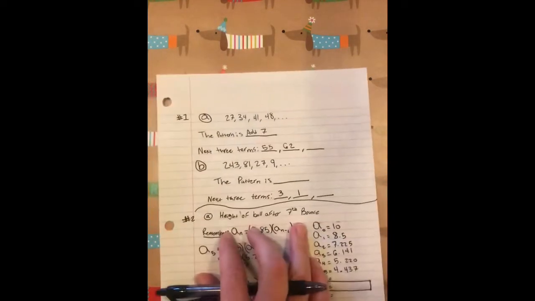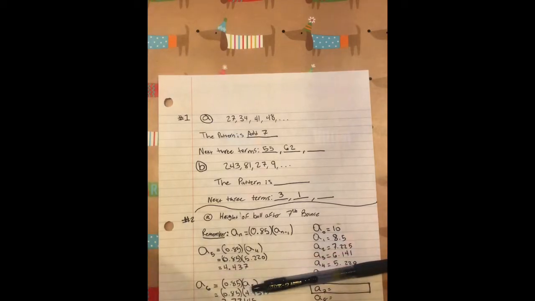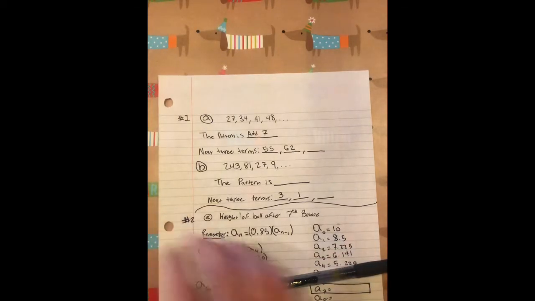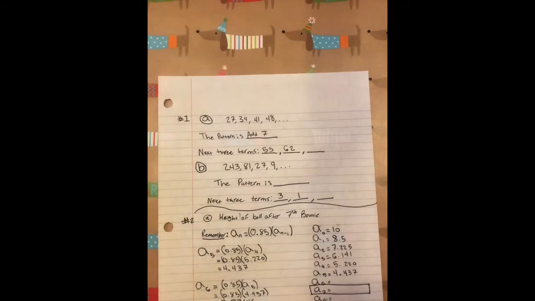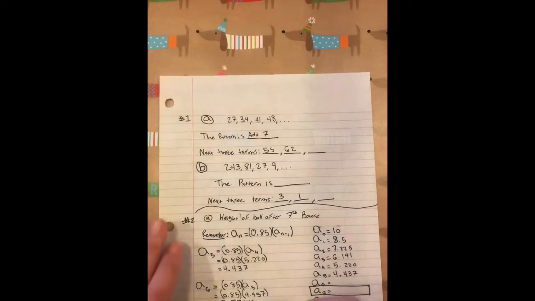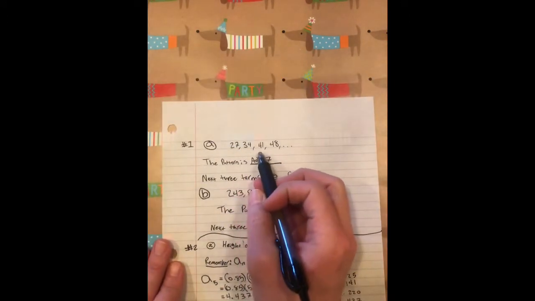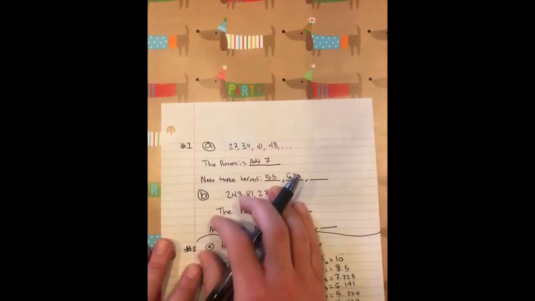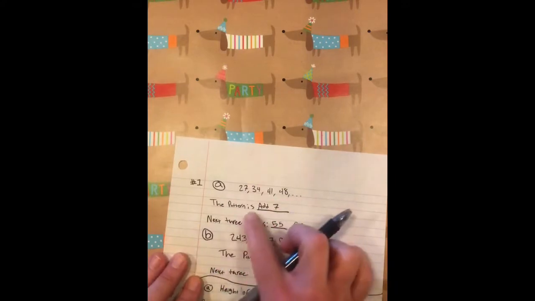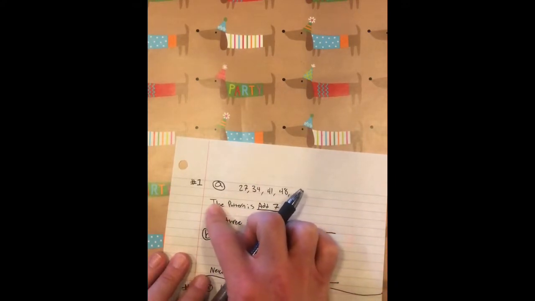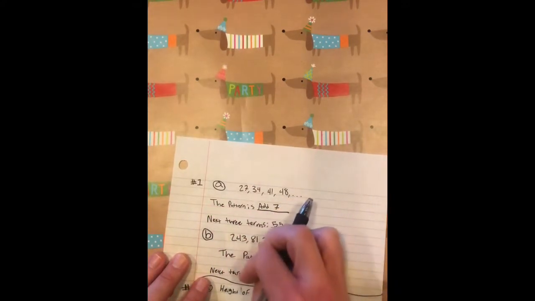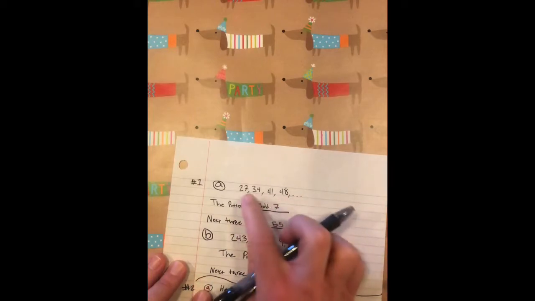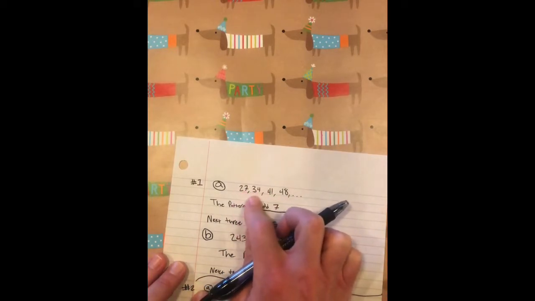But right now, let's look at problem number 1. Okay, so as we look at problem number 1, it gives us a two-part problem, right? It gives us the first series, which is 27, 34, 41, and 48. And it says, what's the pattern? And find the next three terms. So the pattern is adding 7. So what you click in that box, the pattern is add 7. Okay, but why? What is the difference between these two numbers? How did you get from 27 to 34?